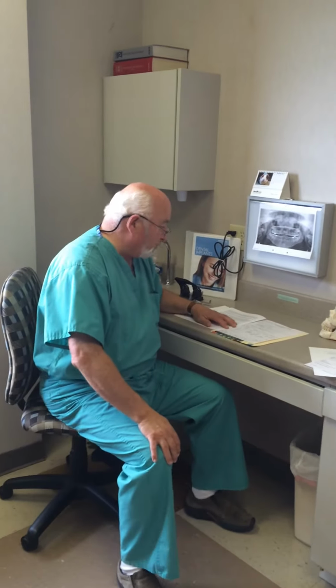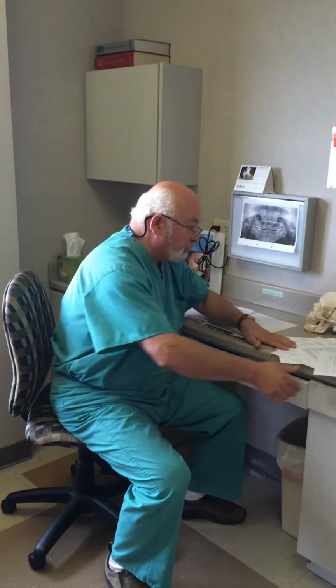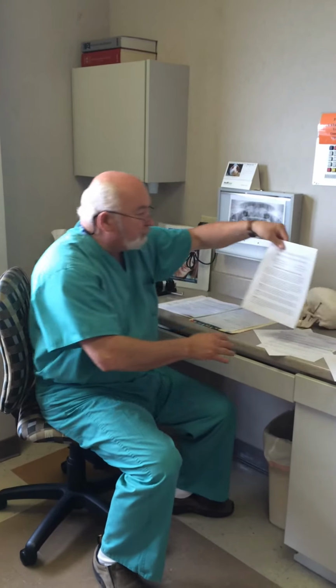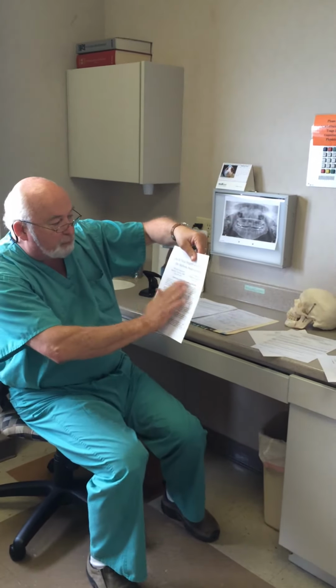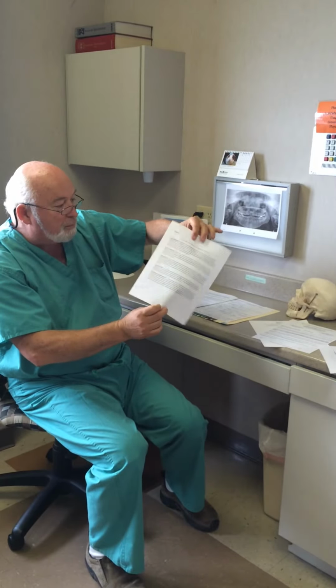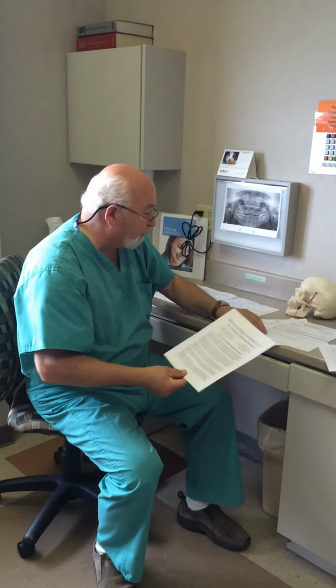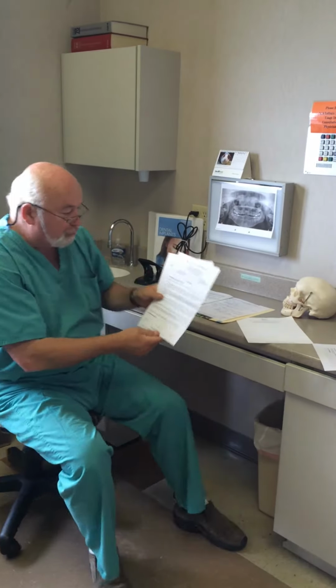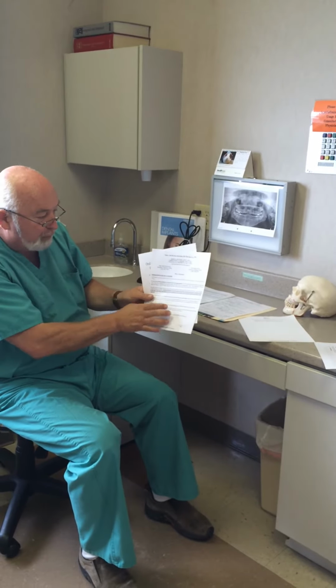Now, let's talk a little bit about what we'll want you to do. I'd like you to read this form when you get home, and it's information for patients considering oral surgery, and it's basically what I'm going to tell you now. This is a pre-op form that you'll also look at that tells you several important things.